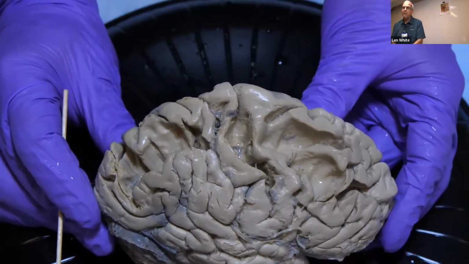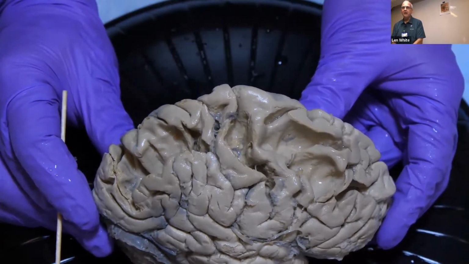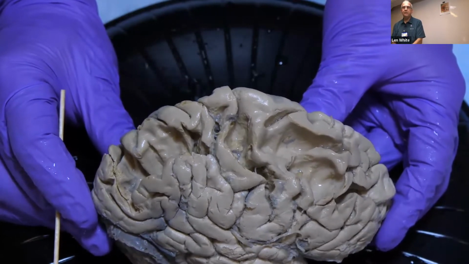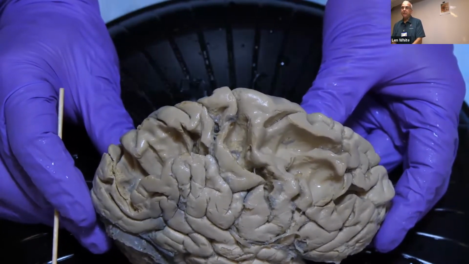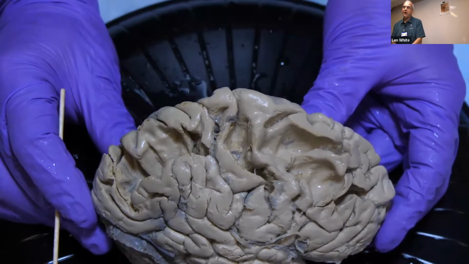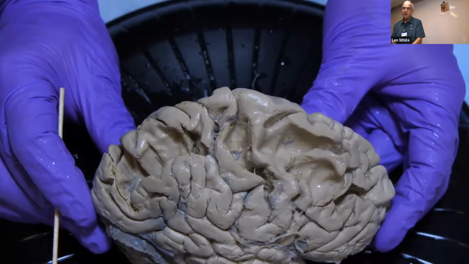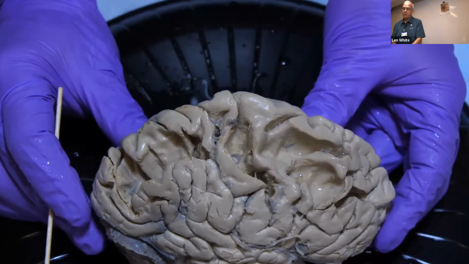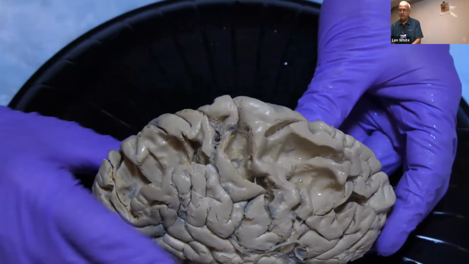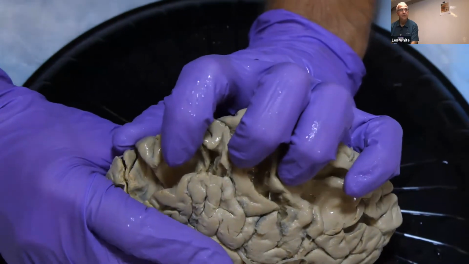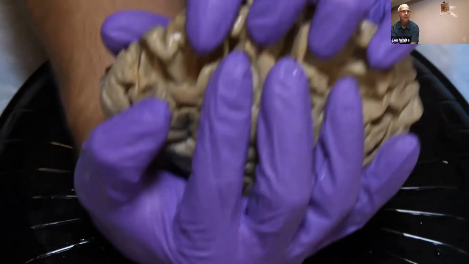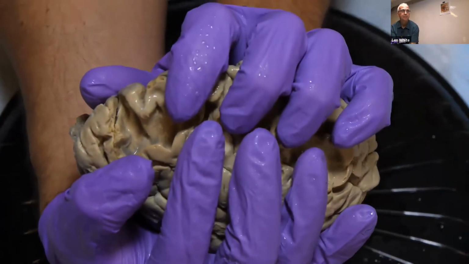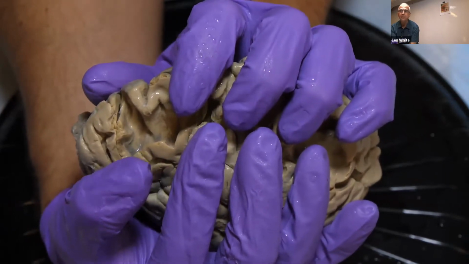So again, without medical records, I'm only making a somewhat educated guess, but this looks to me like a stroke of the right internal carotid artery that produced a watershed infarction where these two main cerebral vessels come together, the anterior cerebral and the middle cerebral. So that would be our watershed zone.